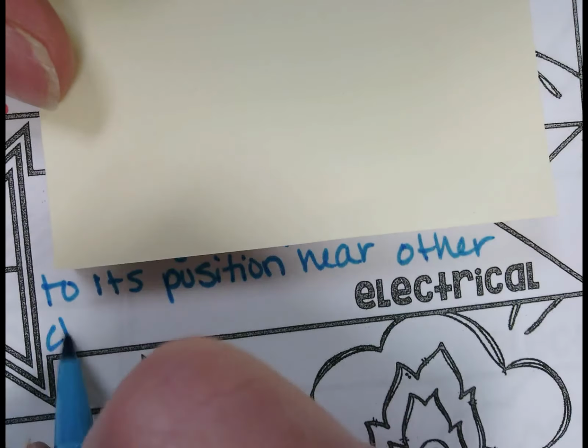Okay, so due to its position near other charged objects. Think of static electricity. If you rub your feet on the carpet, you might be able to shock somebody else due to that. So it's just the position near other charged objects.